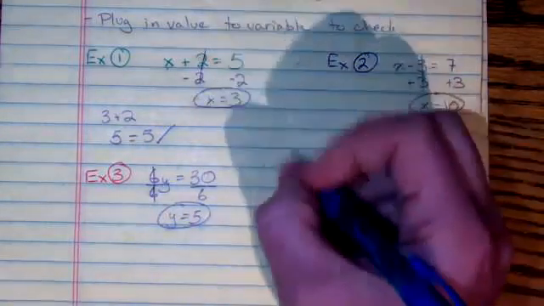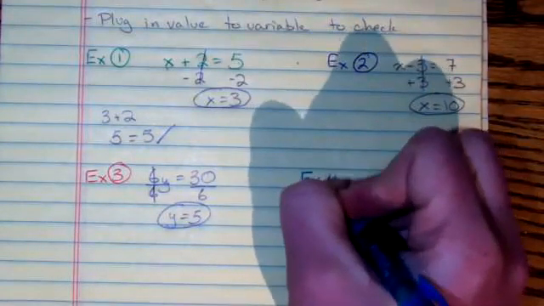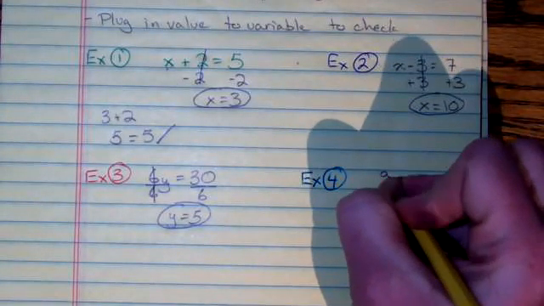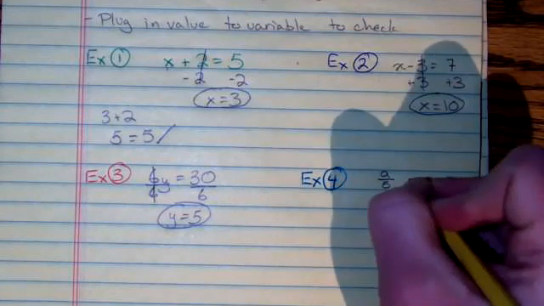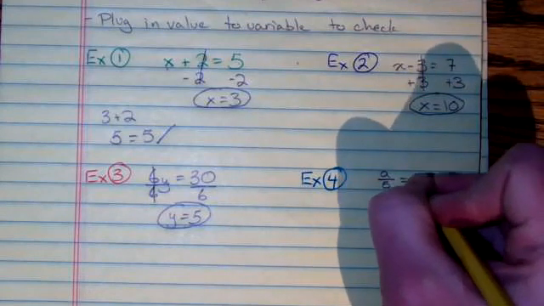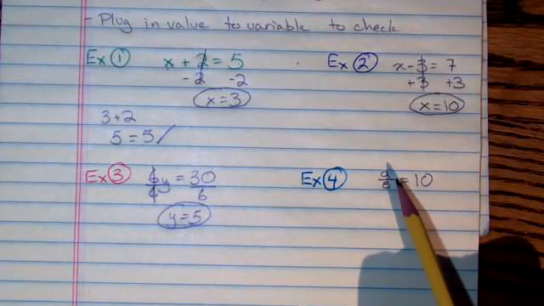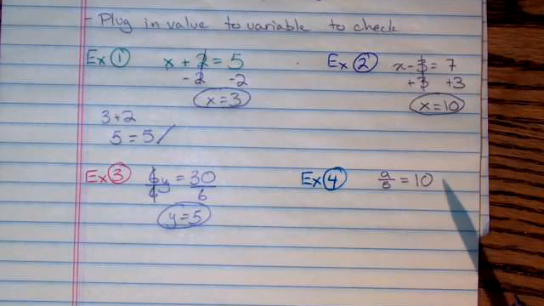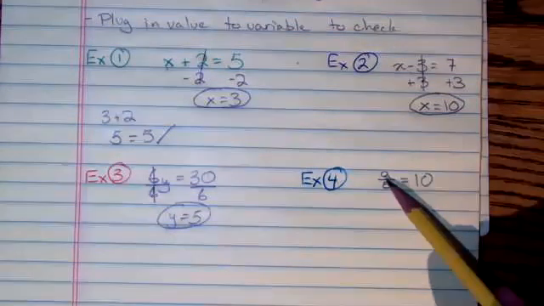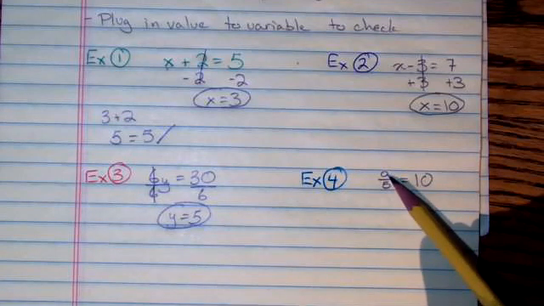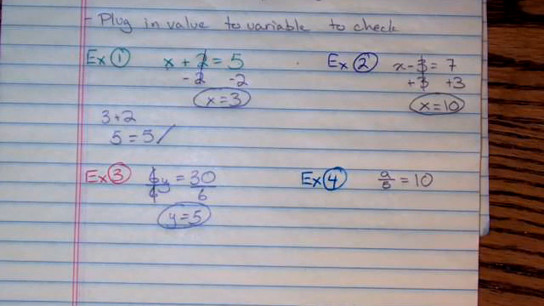Let's do example 4. A over 5 equals 10. Well, if we remember, all a fraction bar means is division. So this is saying A divided by 5 has to equal 10. So I've identified the operation between the variable and the number is division. So now I need to perform the inverse, or opposite of division.